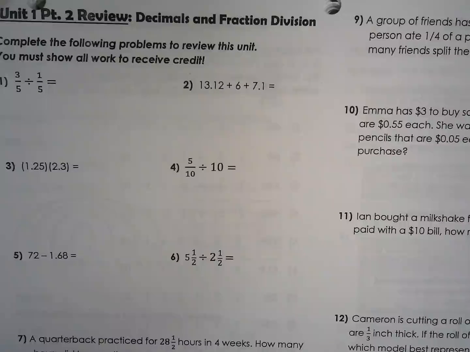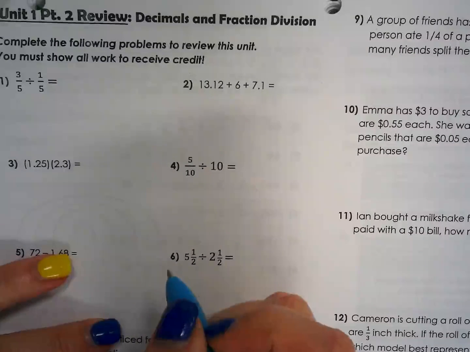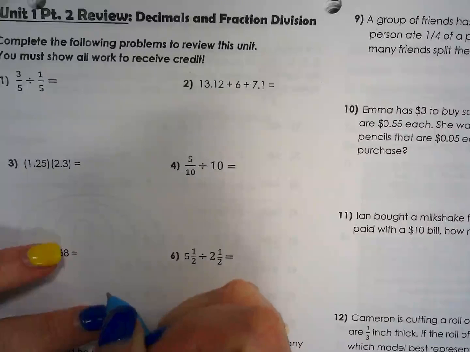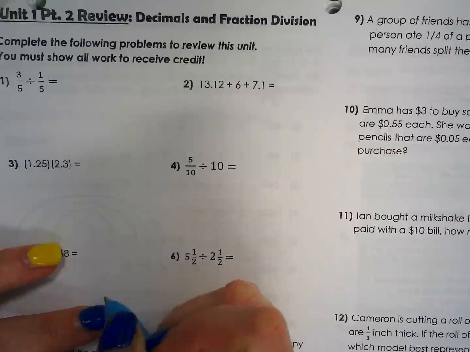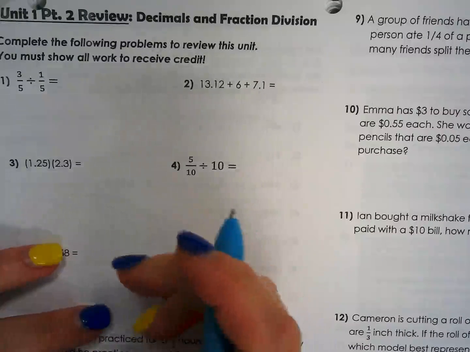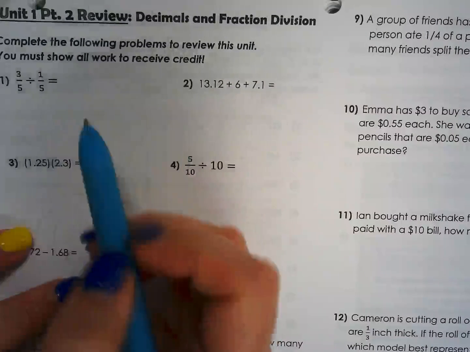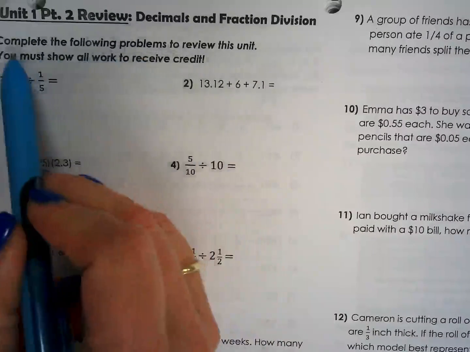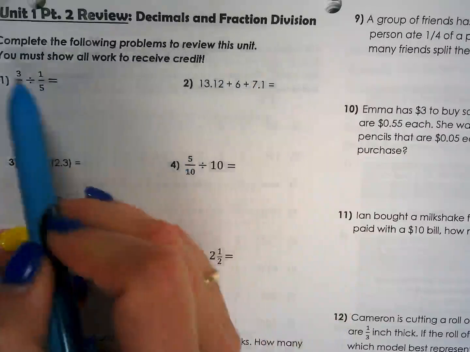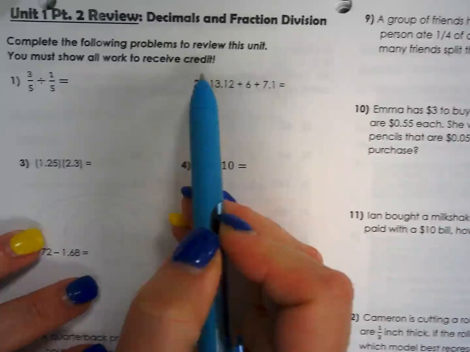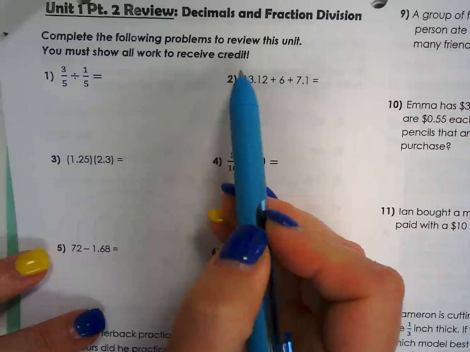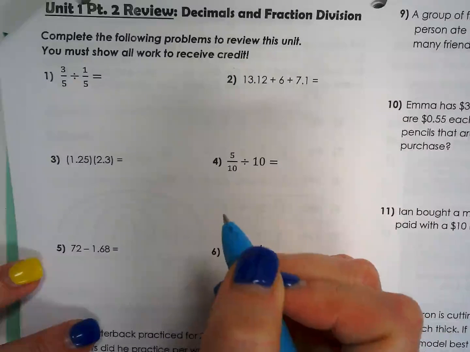All right, tonight I'm going to show you how to solve the problems on your homework. This is the MSG page 5, and it is getting us ready for our Unit 1 test on Friday. All these problems ask you to complete the following problems, and you must show all your work to receive credit. So I'm actually going to show you all the steps that are required to get full credit for this assignment.